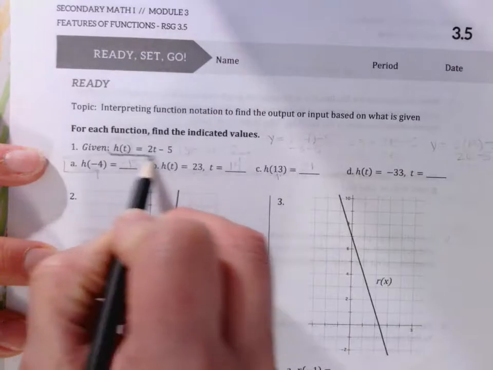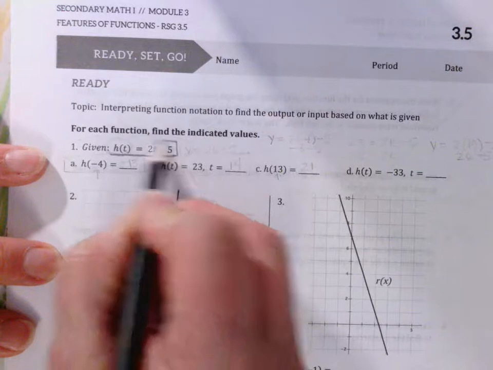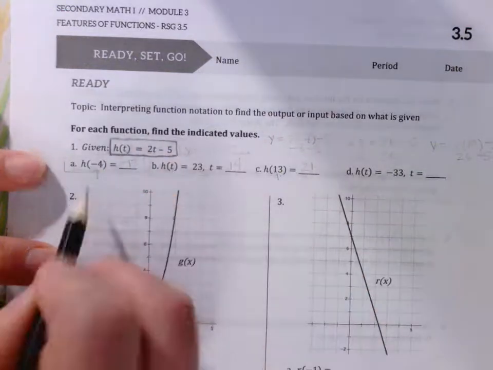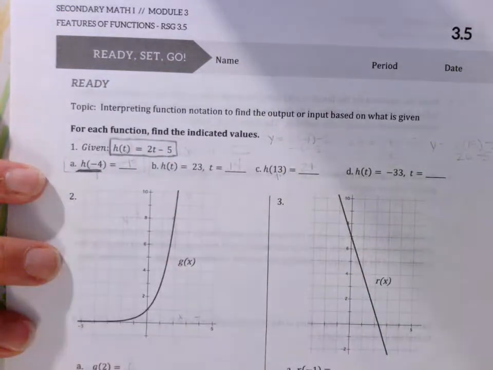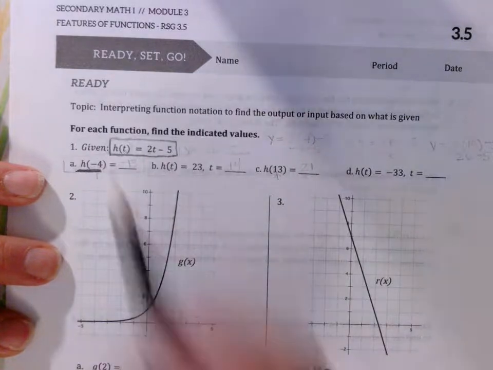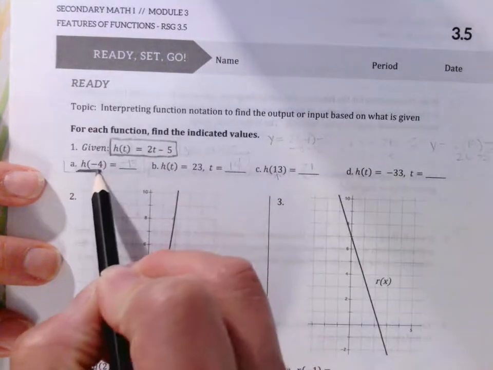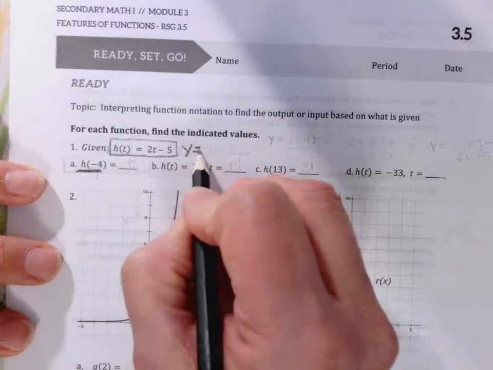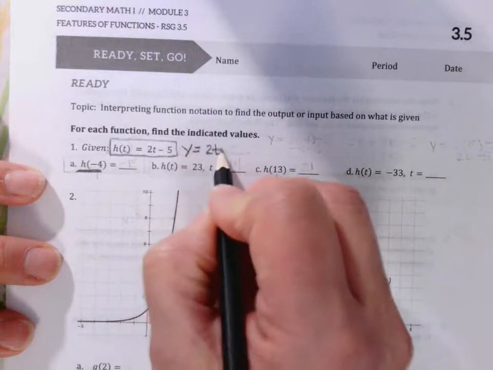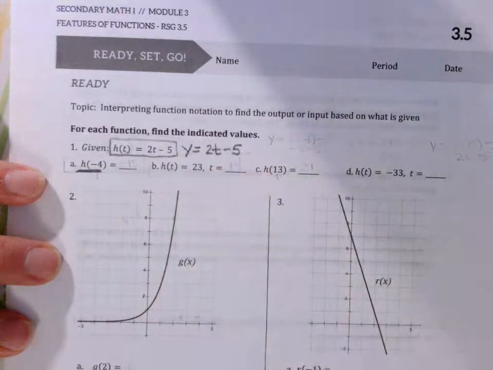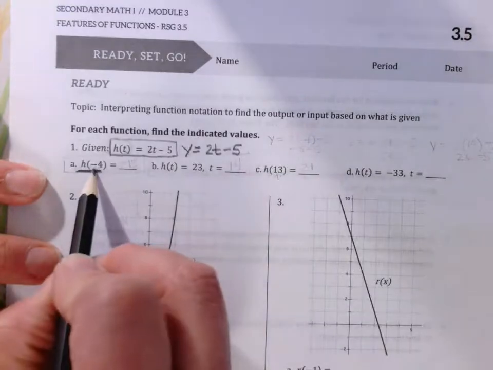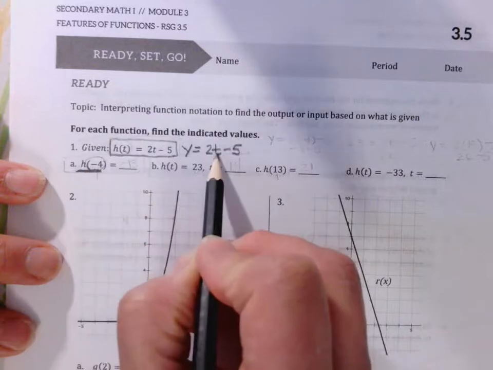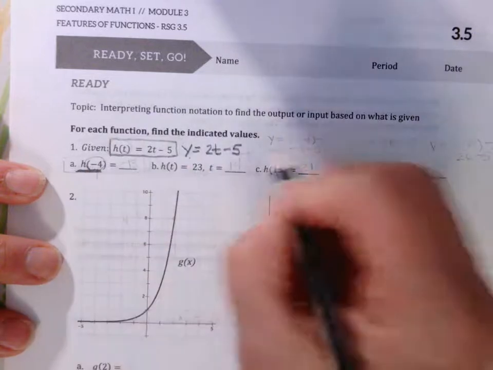It says, given h of t, this function that they're calling h of t, find h of negative 4. And really, in order to figure this out, we need to know what they're asking us. Essentially what they're saying is, when x is negative 4, what is y? Remember, h of t is just a stand-in for a y value. So they're asking me, if you substitute a negative 4 for t, what do you get out for y? So we can do that.